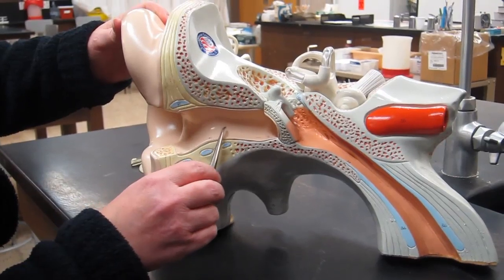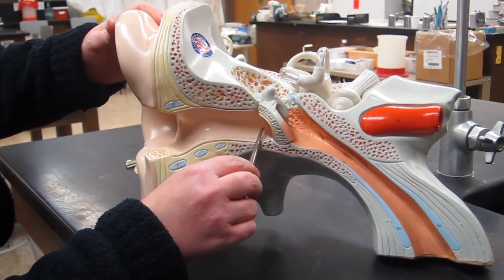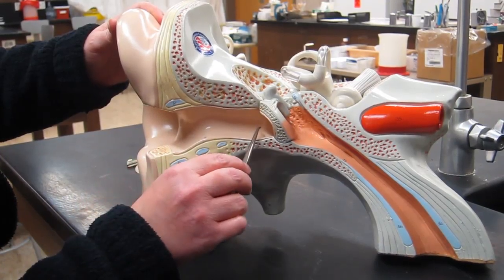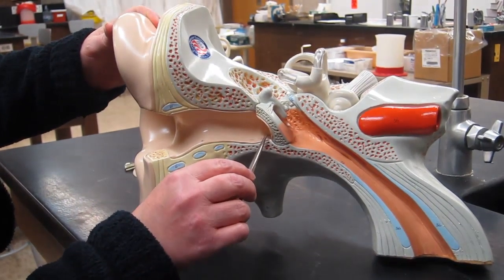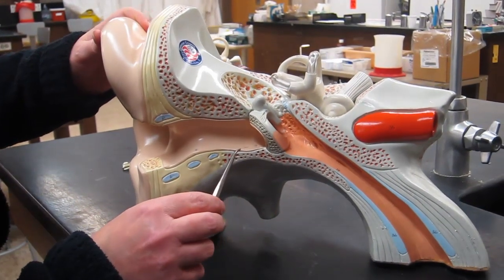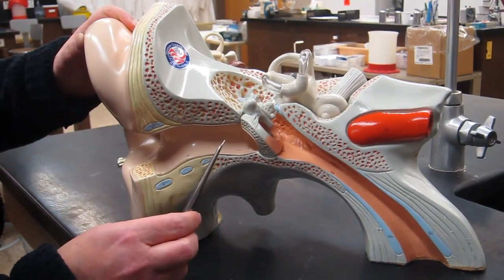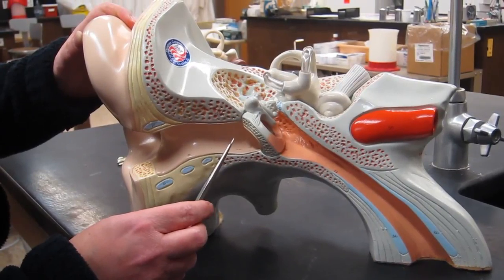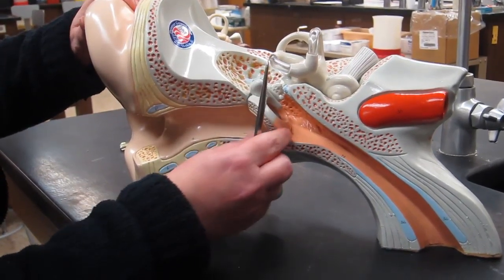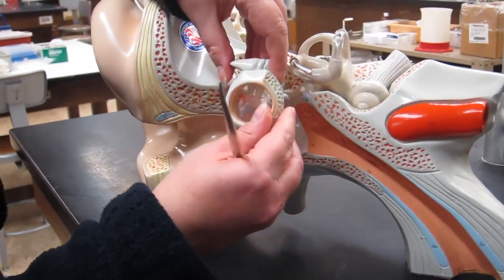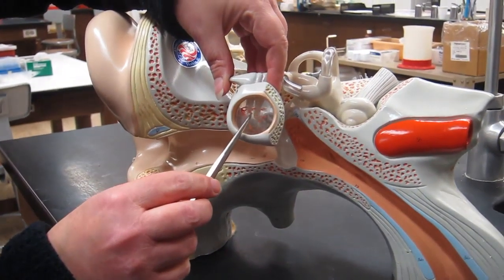Okay, and again, this is just a conduit passageway to get the sound waves to the next section, which is the middle ear. Now, the middle ear is where we start with the actual vibrations associated with sound. Okay, so the first structure that's going to vibrate is this structure in here, and this is the tympanic membrane.